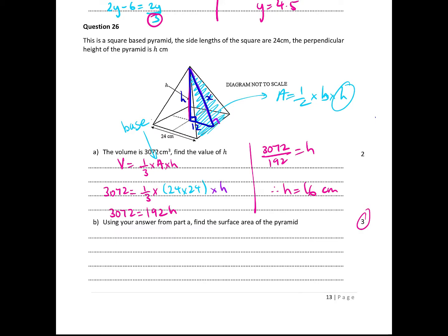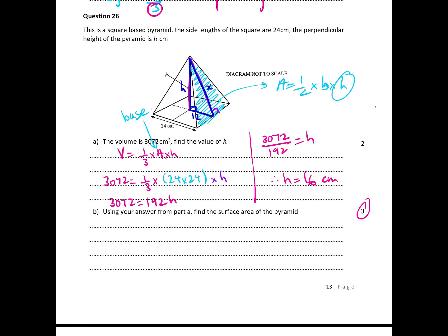hypotenuse here is X. So in order to determine X, we've got H squared plus 12 squared is equal to X squared. Oh, we know what H is, sorry. So 16 squared plus 12 squared is equal to X squared. Plug that into your calculator and find the square root. You get X is equal to 20. So now that height here is 20 units.